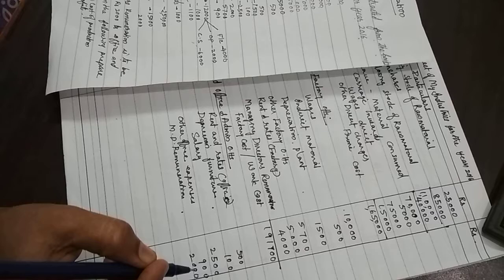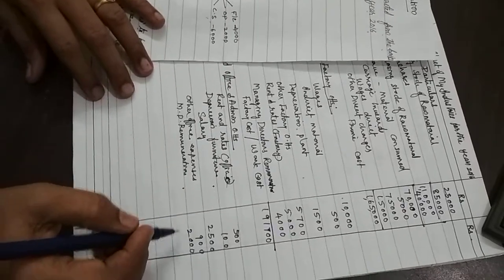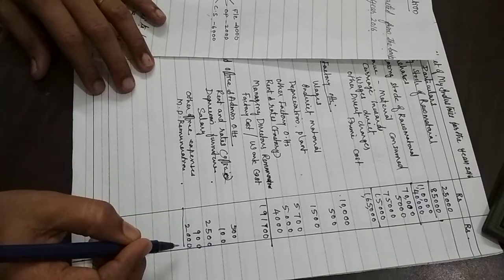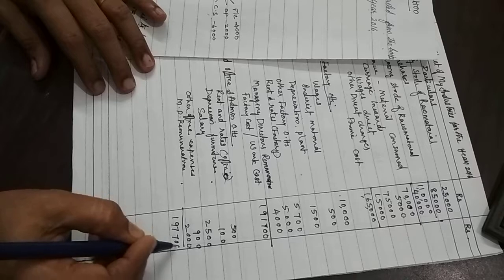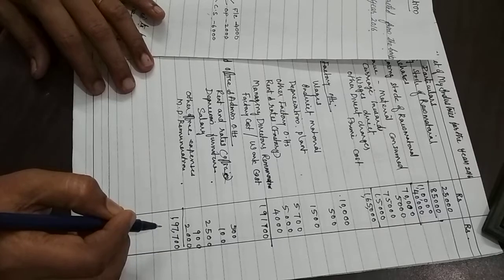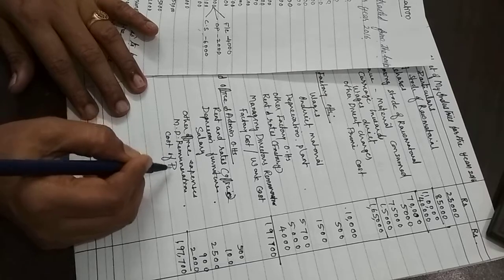So the total is 1,97,700. This is termed as cost of production.